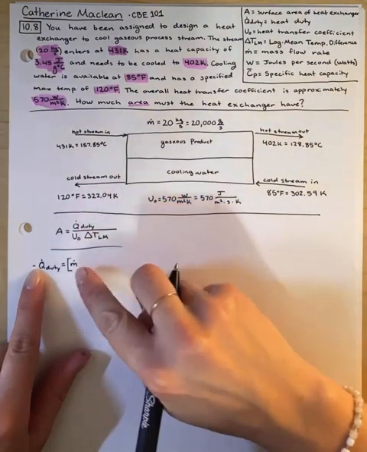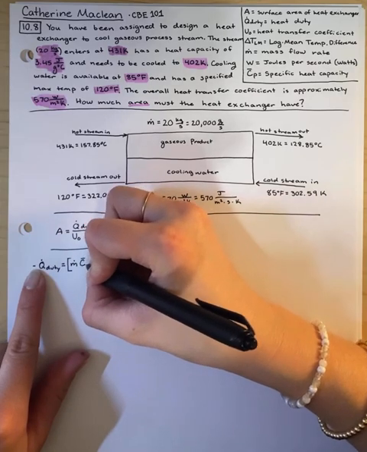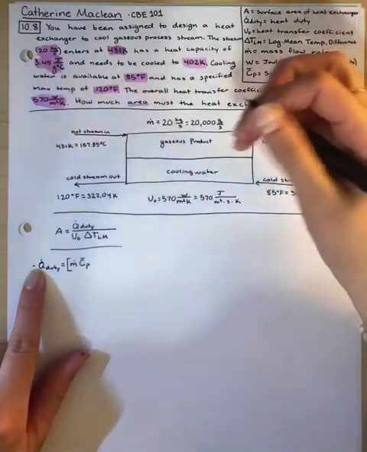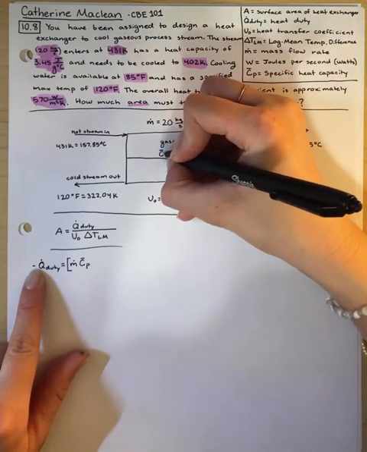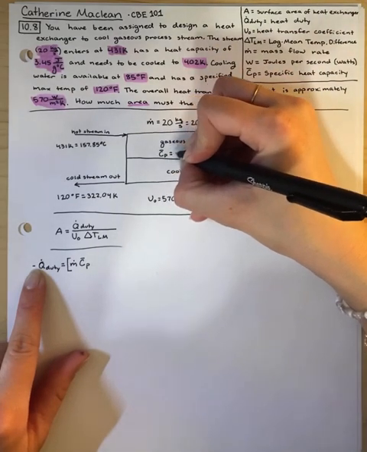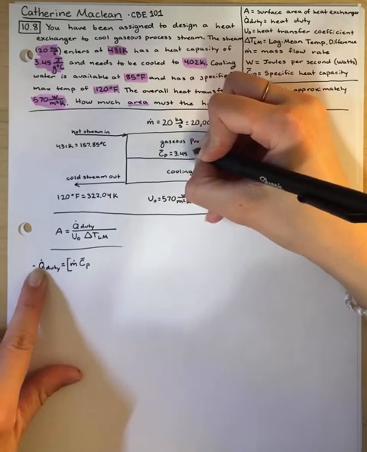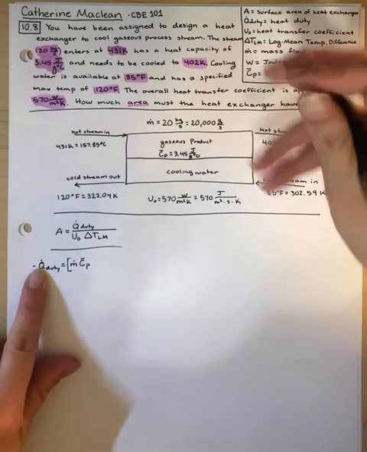So we have our mass flow rate times our specific heat capacity, which is 3.45 joules per gram degrees Celsius.